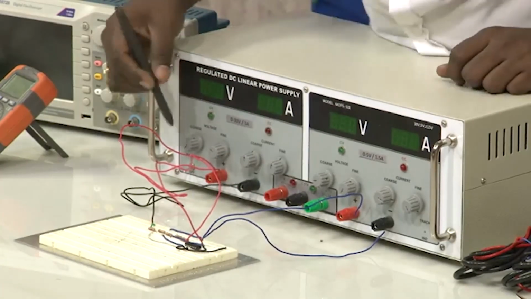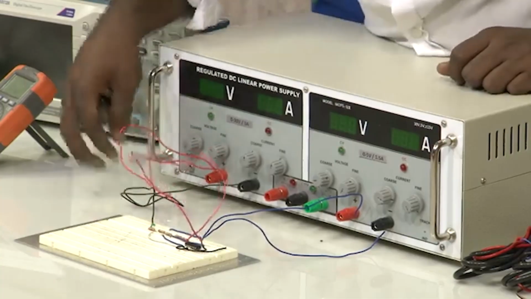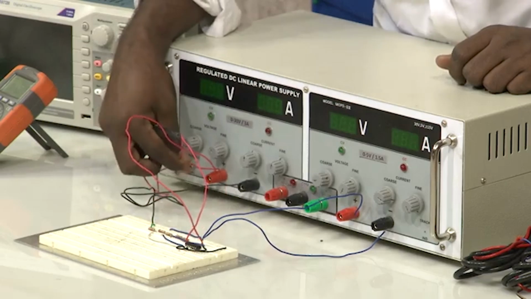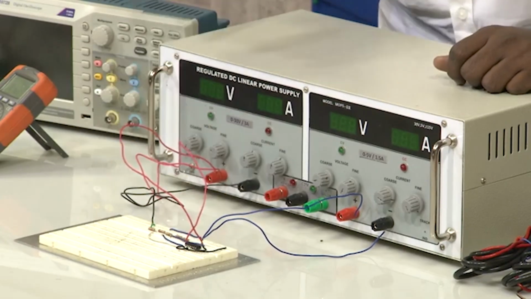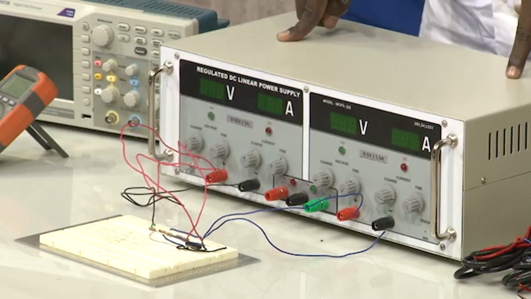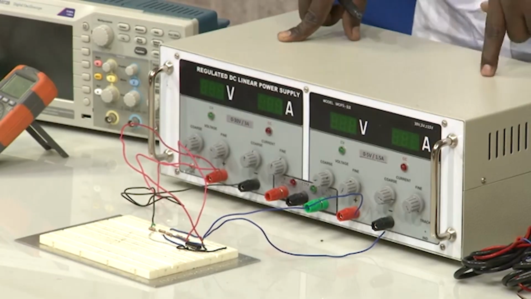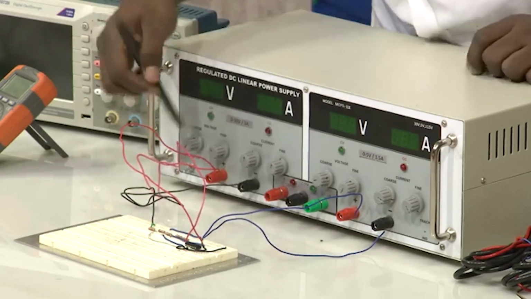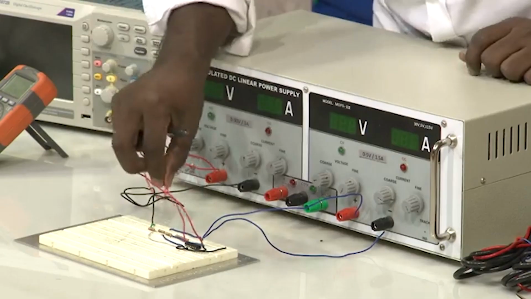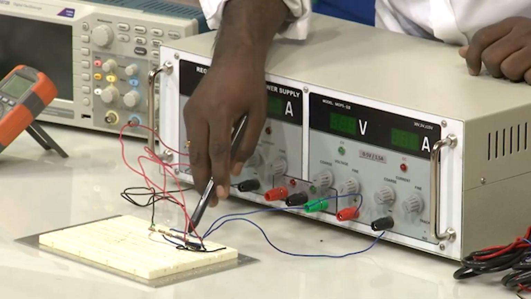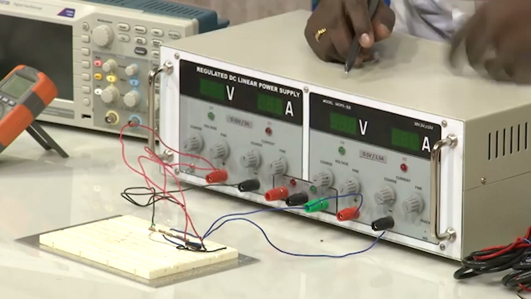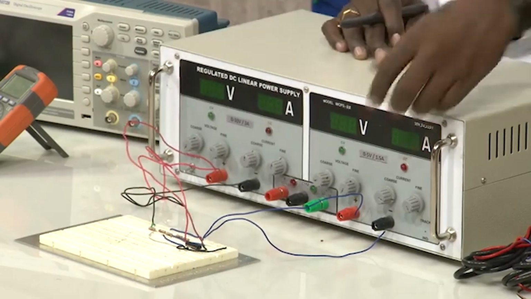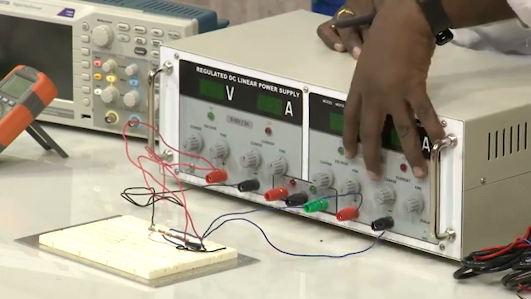This channel is used as the reference as well as plus VCC to your op amp, because the reference we have considered is 5 volts, and the input voltage we are planning to give to the op amp is also 5 volts. That is why I am using this channel for both the reference input, which is input to your resistor divider network, as well as the input to the op amp, whereas this is your actual input voltage.